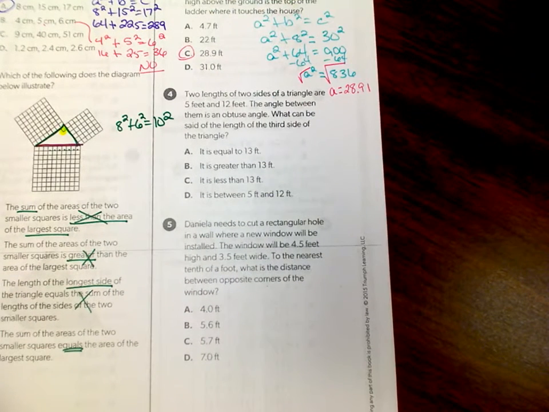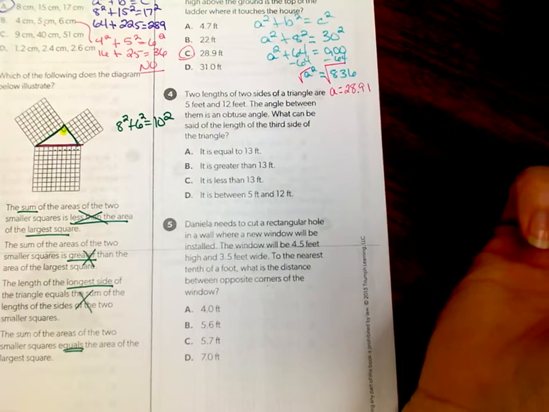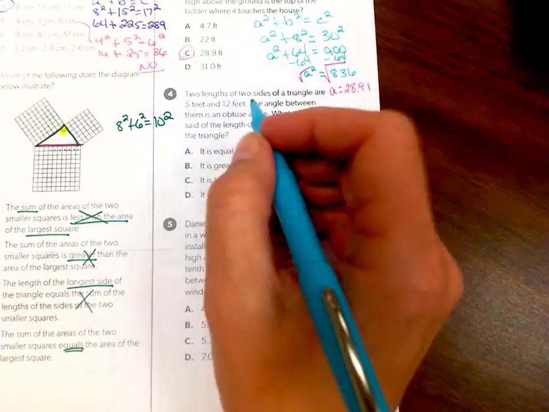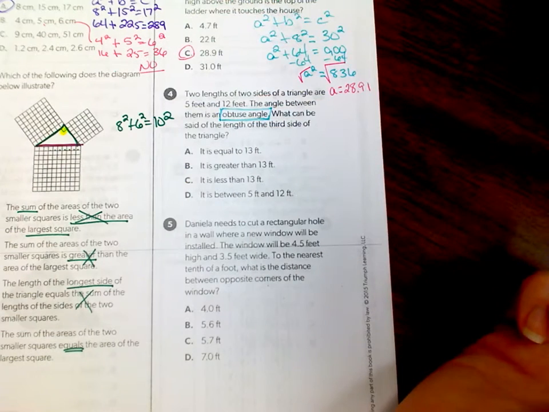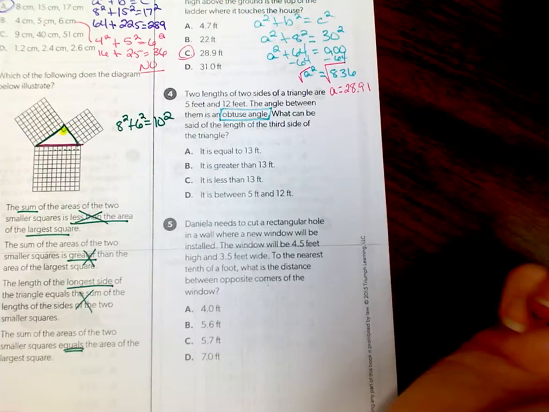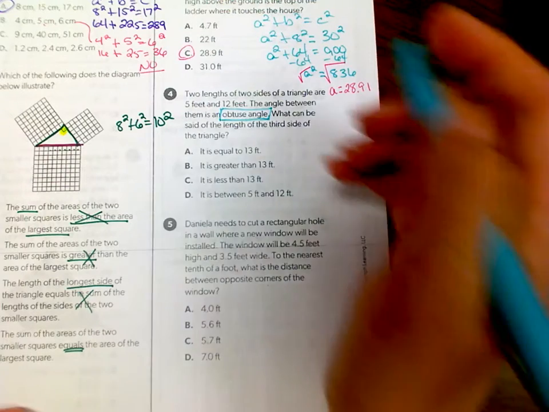Number 4. The lengths of two sides of a triangle are 5 feet and 12 feet. The angle between them is an obtuse angle. What can be said of the length of the third side of the triangle? So it's an obtuse angle. And remember, our formula works for right angles. So let's go ahead and use our formula that I'm going to explain.